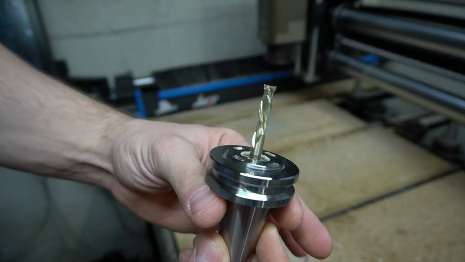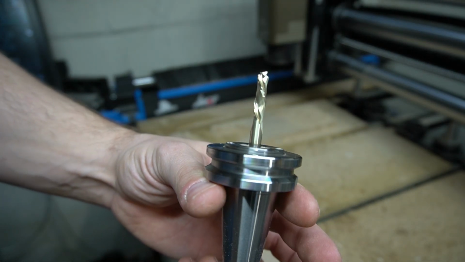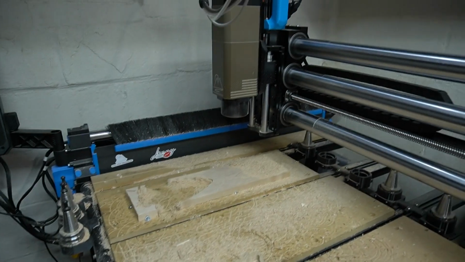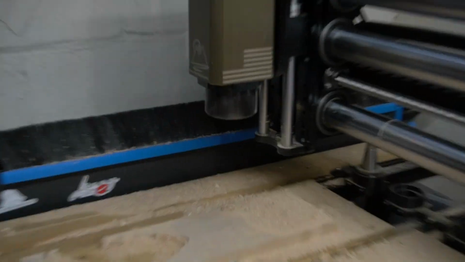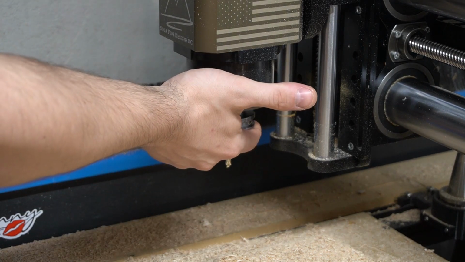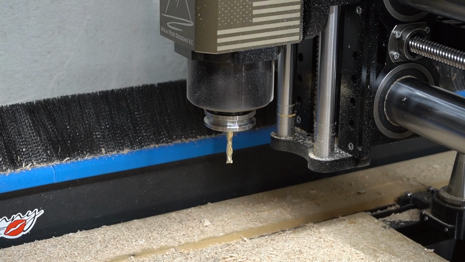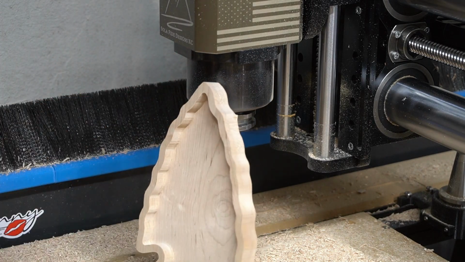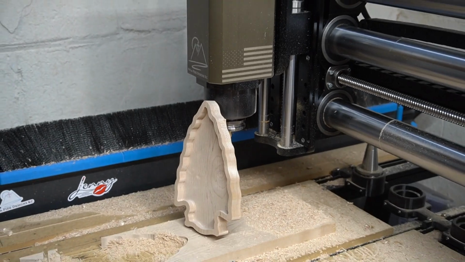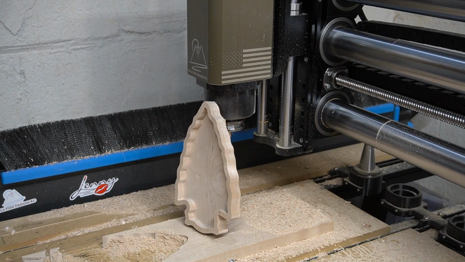It's so gorgeous looking. Just look at it. Just look at it. So pretty. I don't even know what to say now.